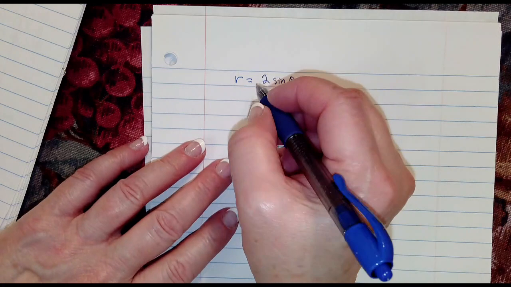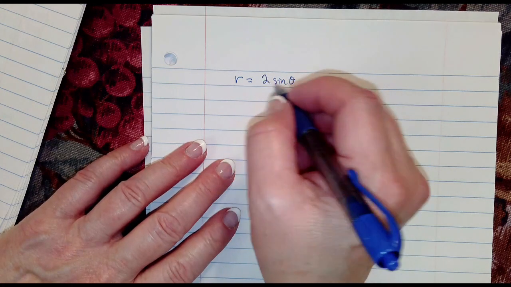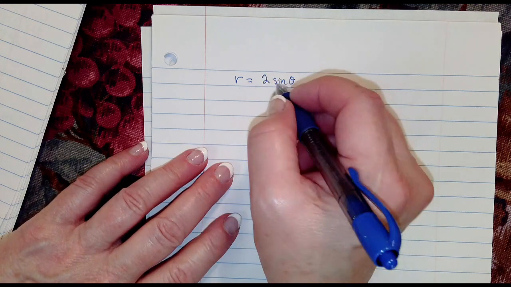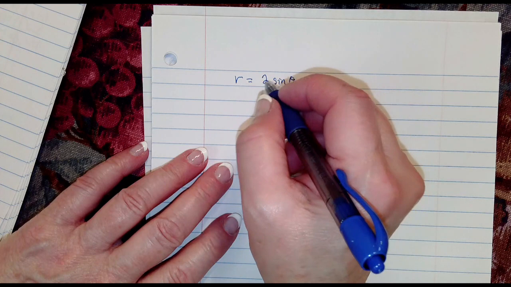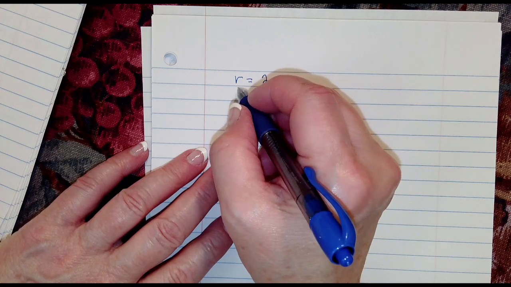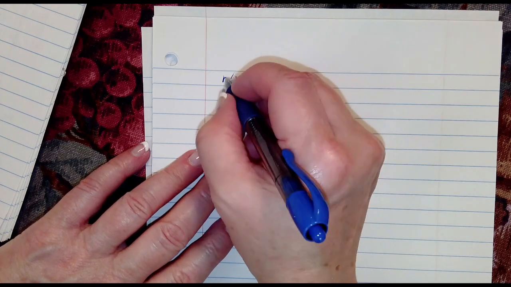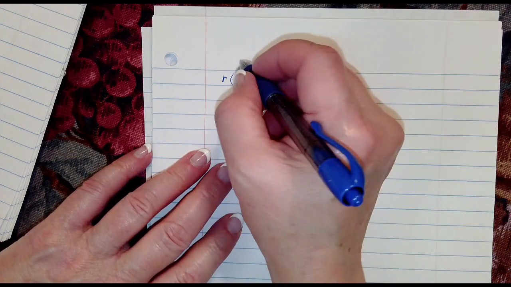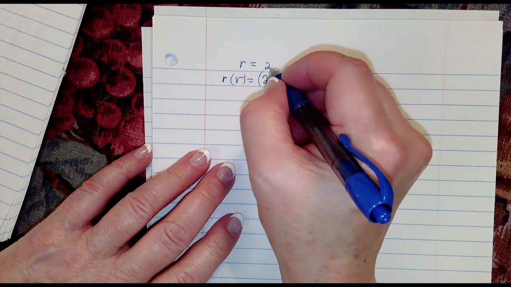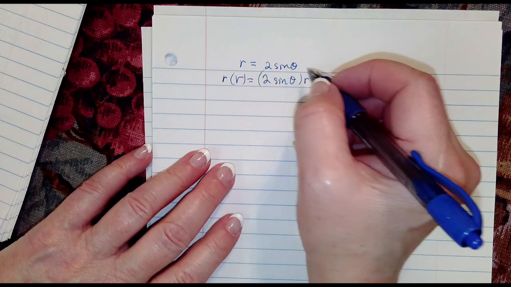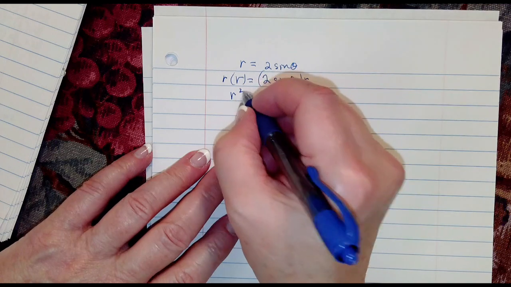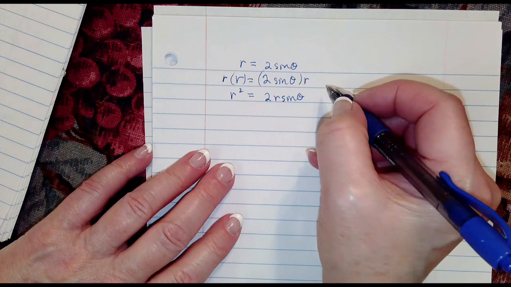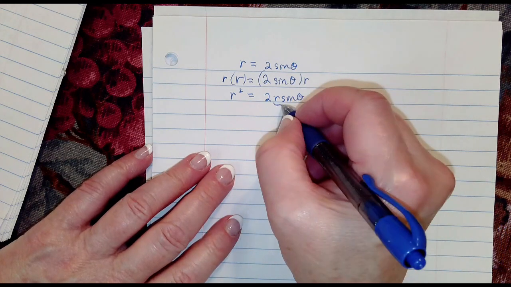Okay, so we're going to try to figure out some way to get the r's and the thetas to go away. So we know that we have an r, but we don't want a square root of something, so we're going to try to make this an r squared. So we're going to multiply both sides by r. As long as we do the same thing to both sides. So we started with r equals 2 sine theta, and now we're multiplying by r on both sides. So this gives me r squared equals 2r sine theta, right? Now, what is r sine theta?